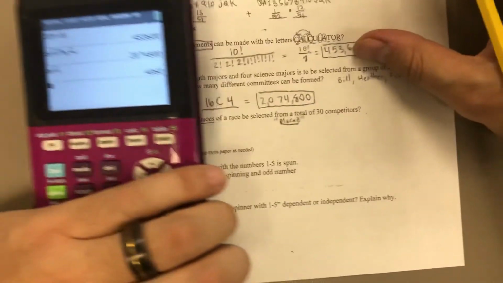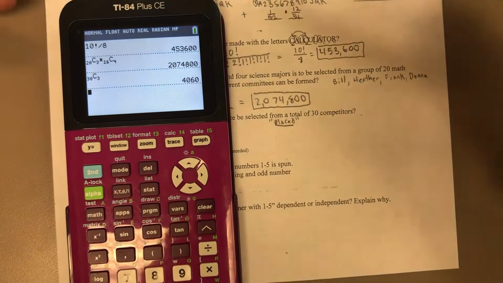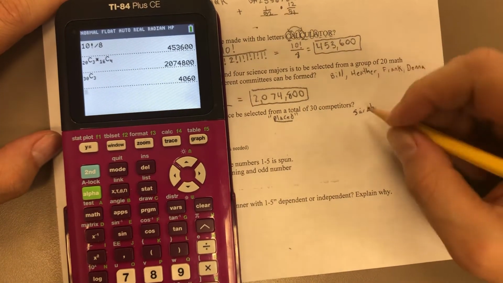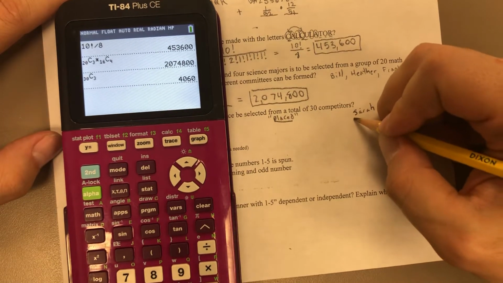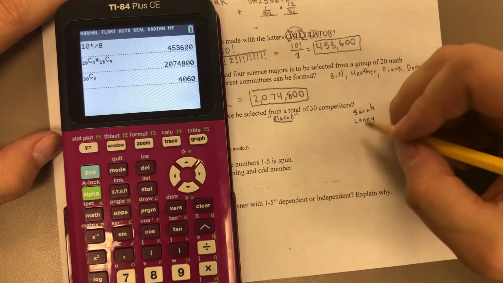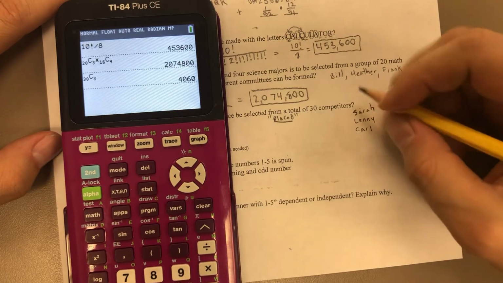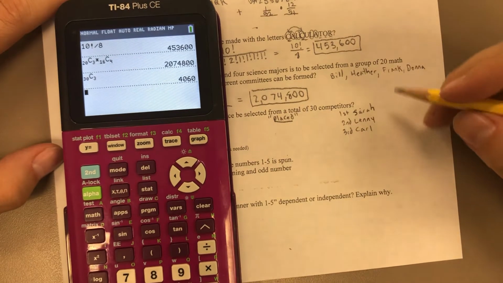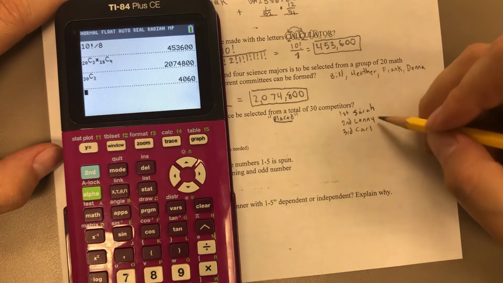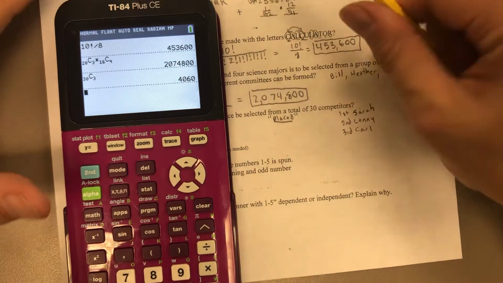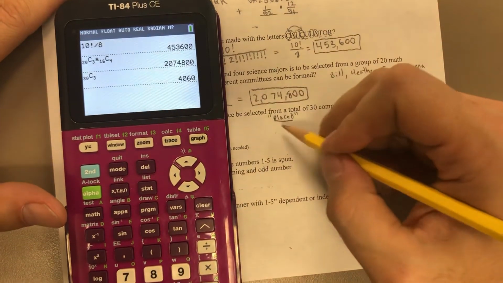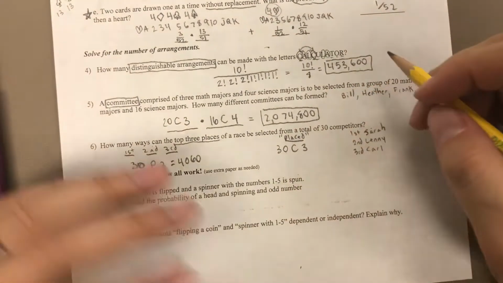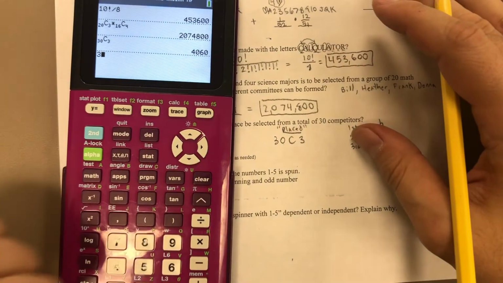That's different from just seeing who placed. That way it doesn't matter if Sarah and Lenny and Carl got first, second, and third, right? If we're talking about just how they placed, it wouldn't matter if Sarah was in third and Carl was in first. So that means it would be a combination. So when it says placed, that's a combination. So like 30 combination 3, and that'd be a different number altogether. So 30C3.